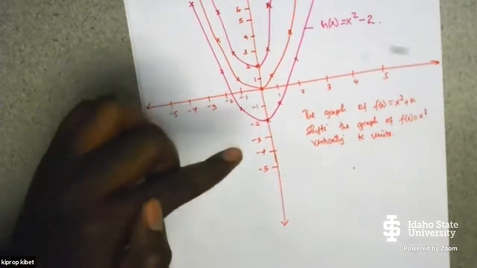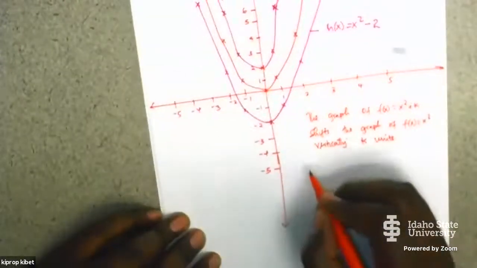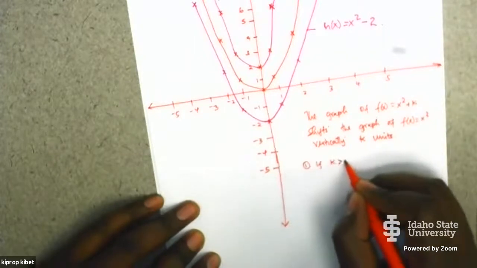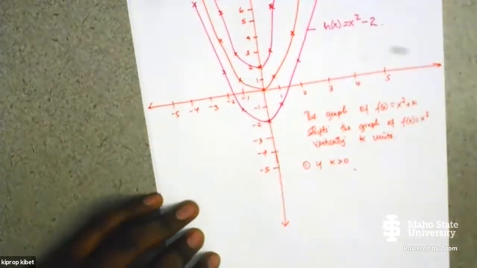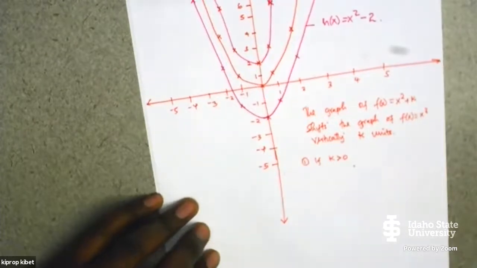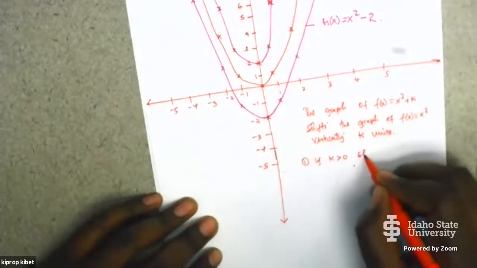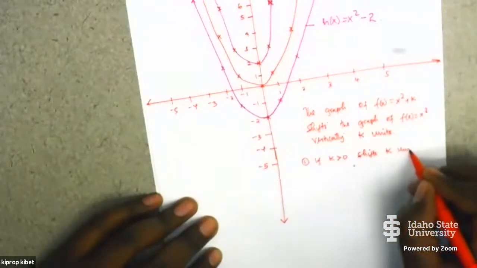So as we can see, when we add, it means that if k is greater than 0, that means it is positive. If k is positive, then it shifts k units.